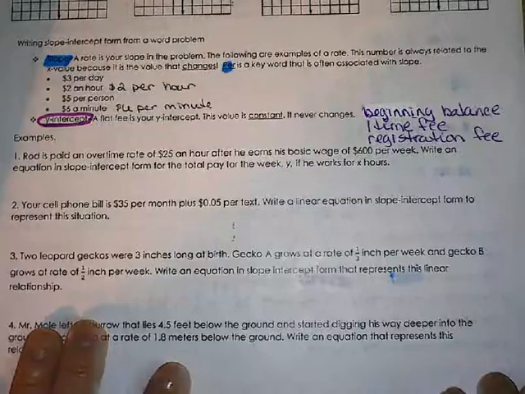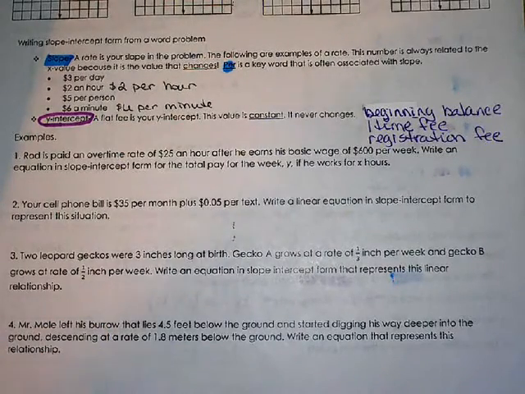It's any amount that you pay initially, then either pay more per month or accept per month.